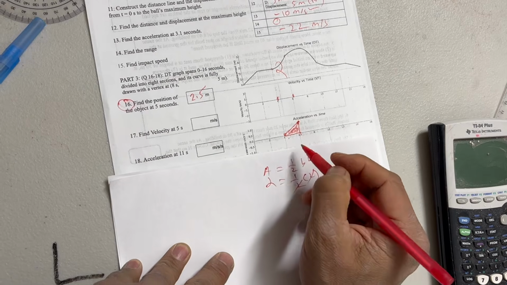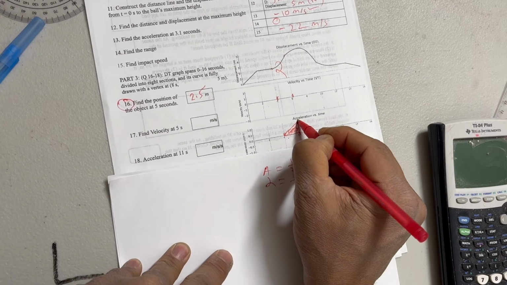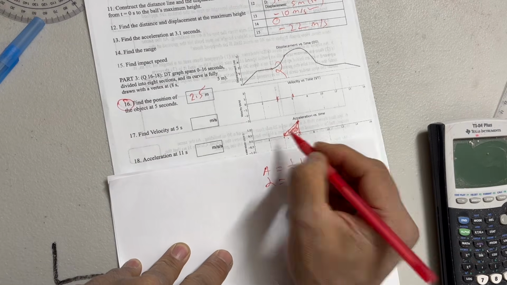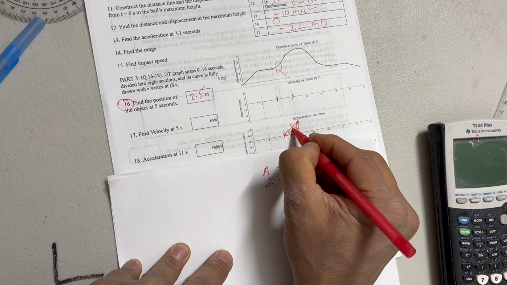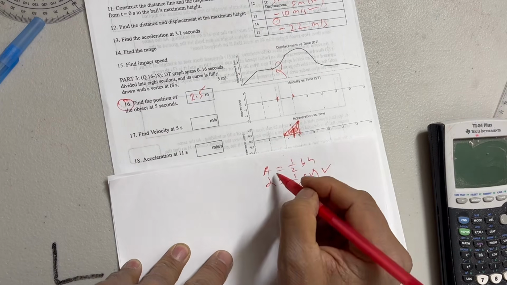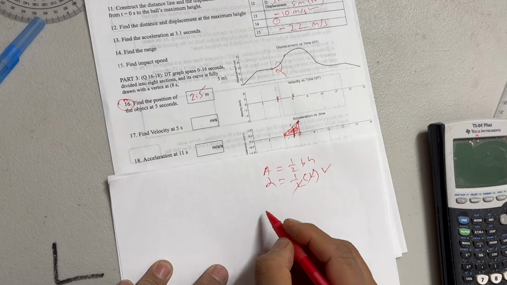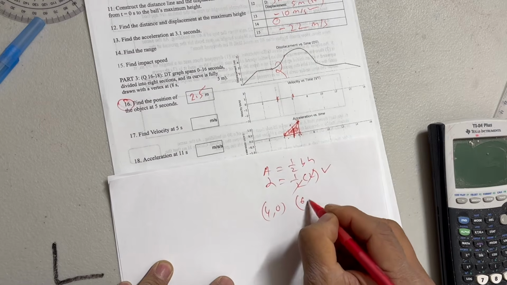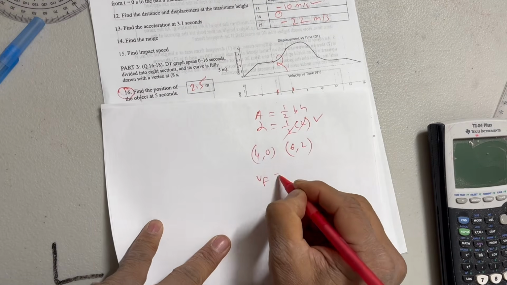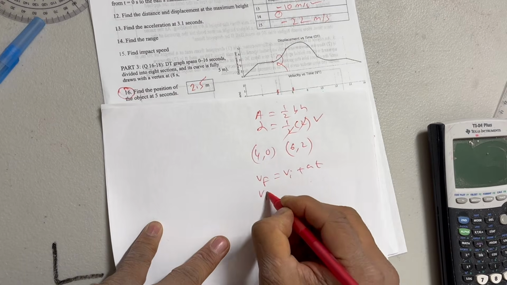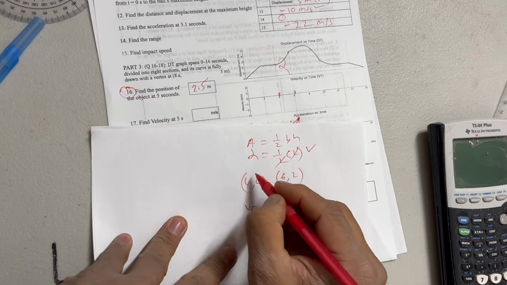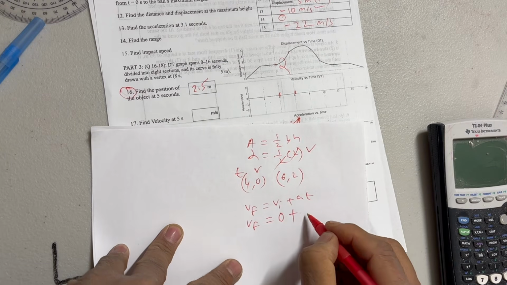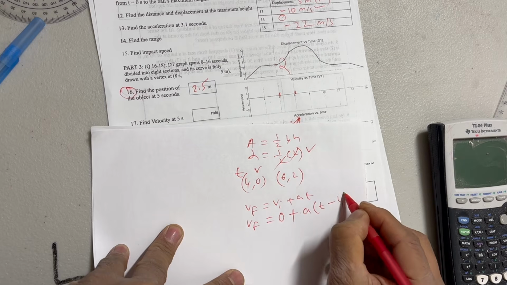I want to find the velocity not at 6, which is 2, not at 4, which is 0. I want a velocity at 5. How can I find it? By creating velocity equation. So I have 4 comma 0 and I have 6 comma 2. So VF is equal to VI plus AT. This is t, this is v. Velocity is 0 at t equal to 4 seconds.